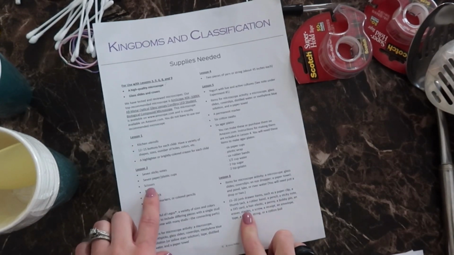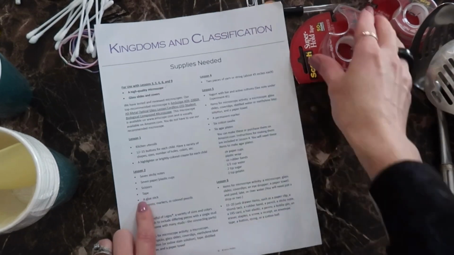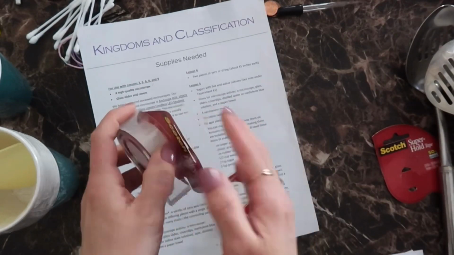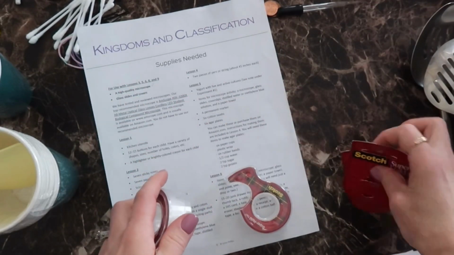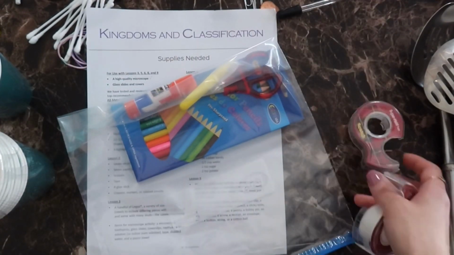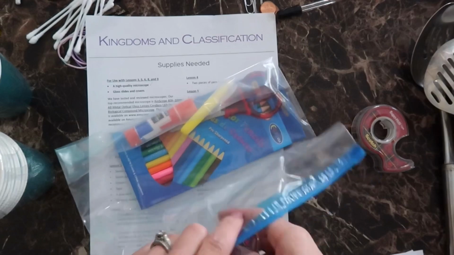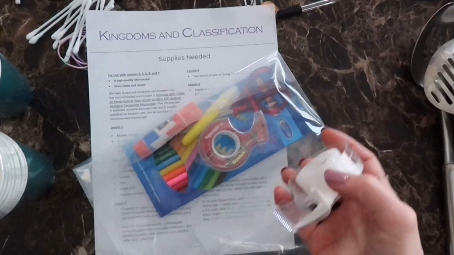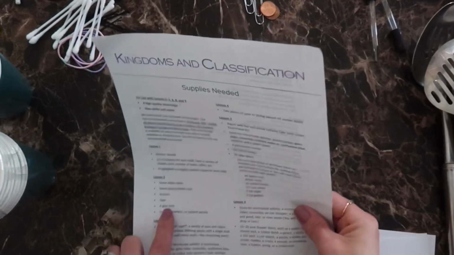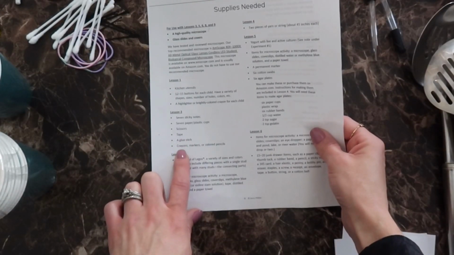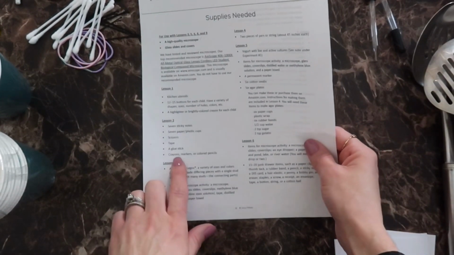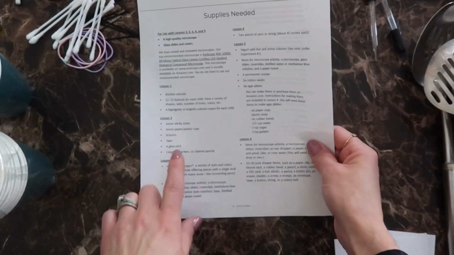And then their scissors are already in their kit. Okay, so tape is something else that needs to go into their miscellaneous. I purchased these again from the Dollar Tree. So I will go ahead and stick these into their miscellaneous bags. Okay, so there's the tape. They already have their glue sticks, and then they already have their colored pencils. So that is basically it for lesson 2.